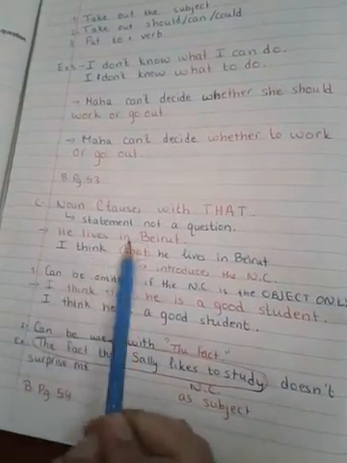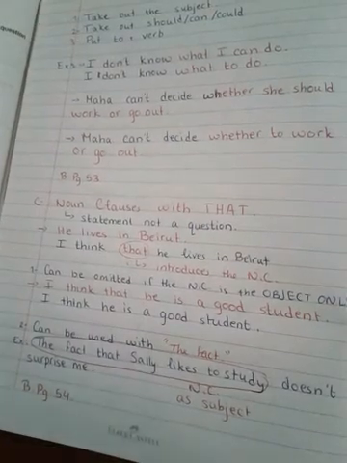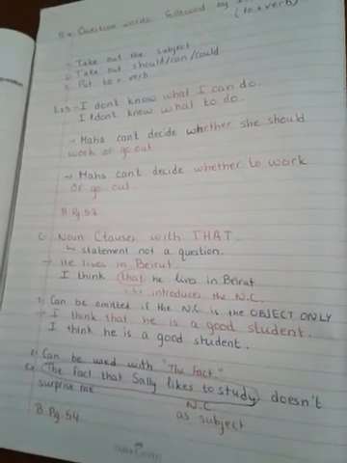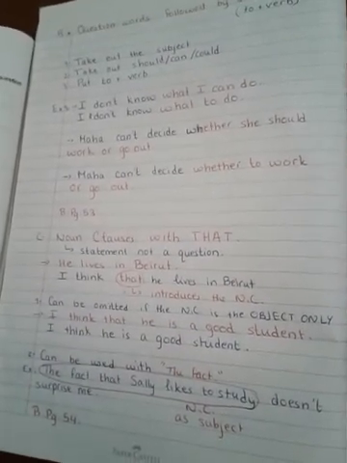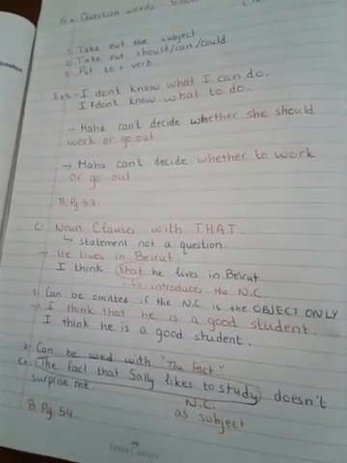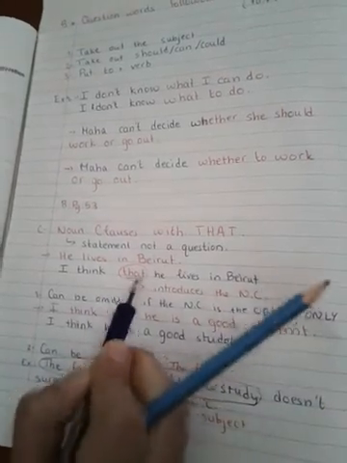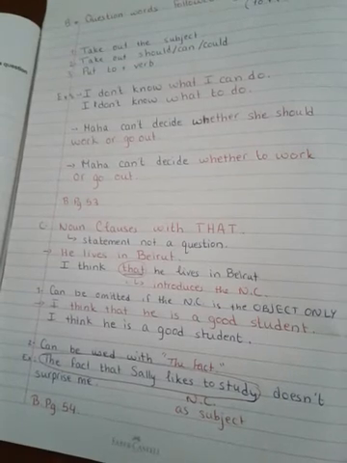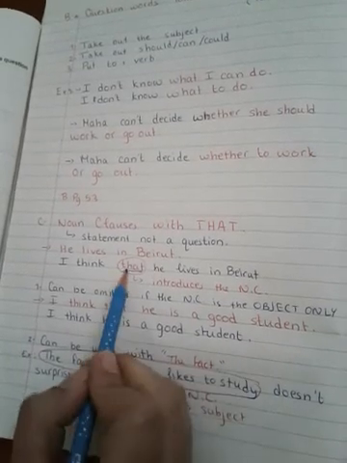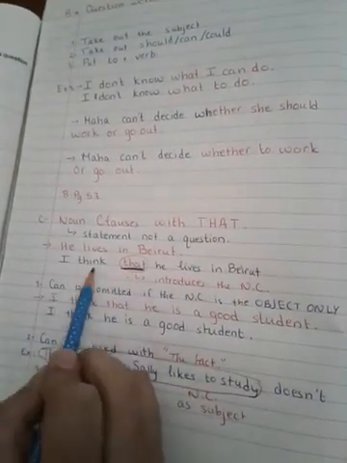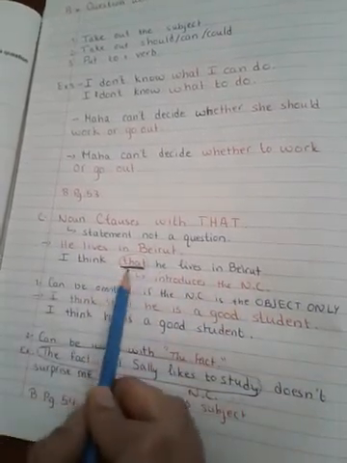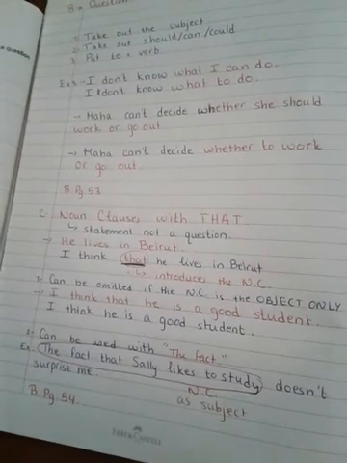There is a statement and you need to put this statement in a different sentence as a noun clause. For example, he lives in Beirut. I think that he lives in Beirut. So whenever your noun clause is coming from a statement and not a question, you use that. You no longer are using a question word. You no longer are using whether or if. You begin your noun clause with that. I think that, subject, verb, you continue with the normal statement: that he lives in Beirut.